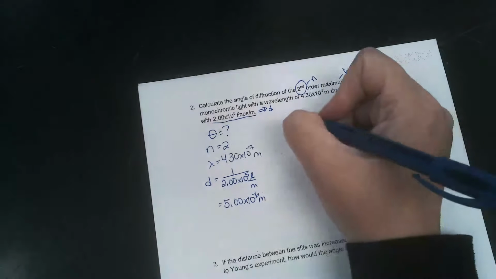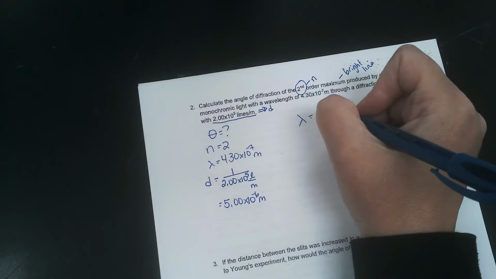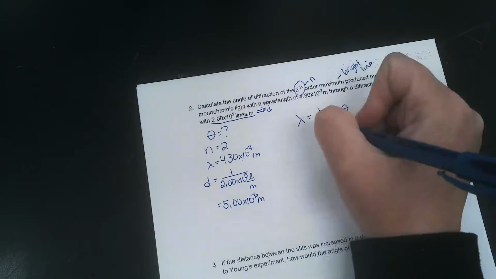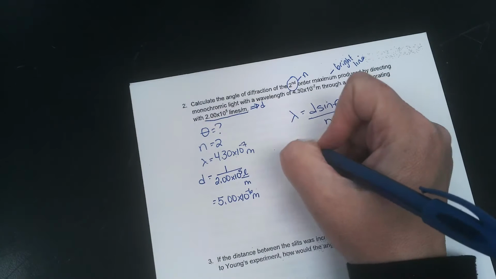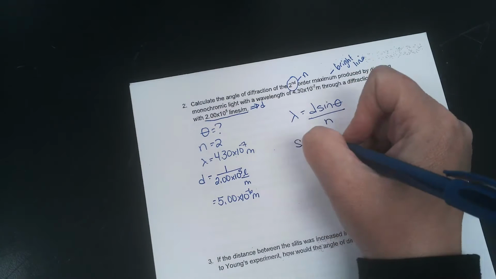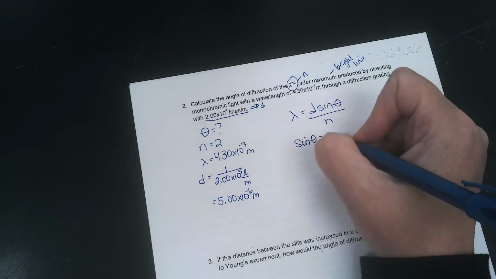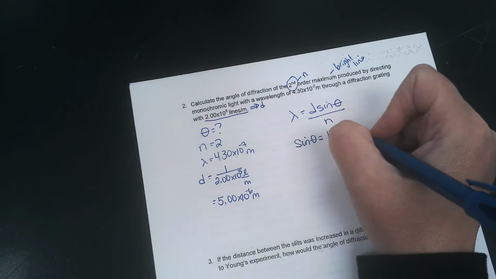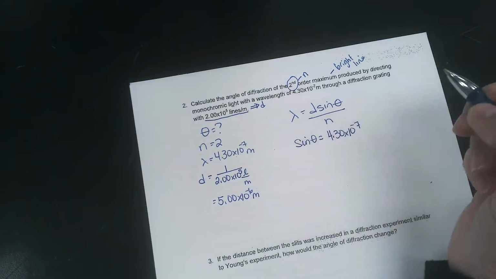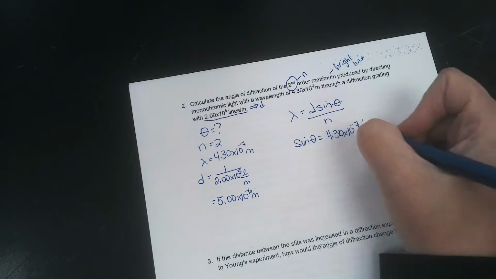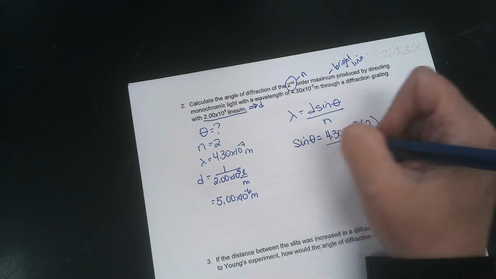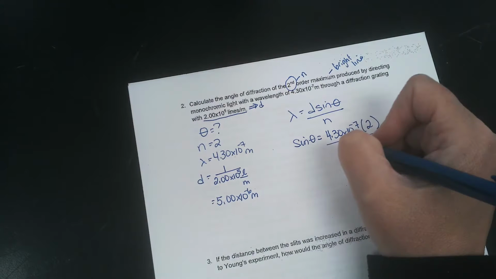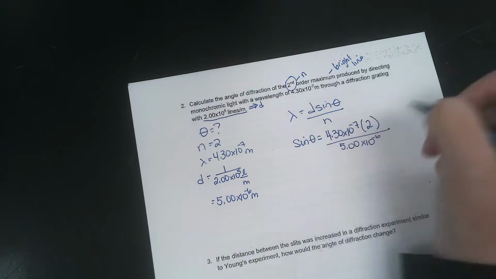So it's asking us to find the angle, easy peasy, d sine theta over n. And so sine theta is going to be equal to the wavelength times the number of bright bands divided by 5.00 times 10 to the negative 6.